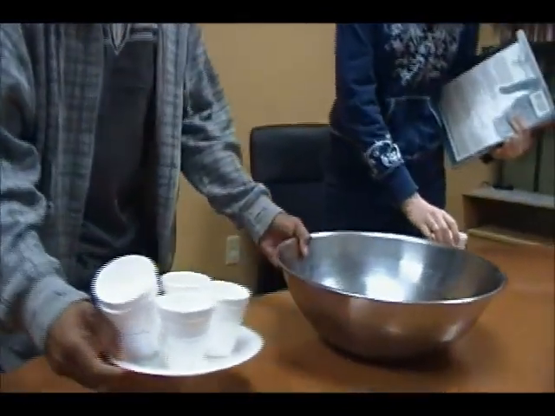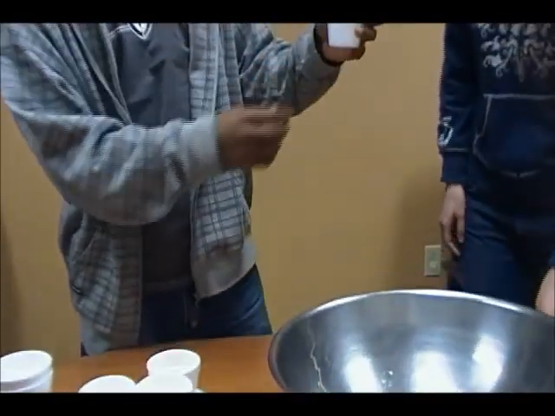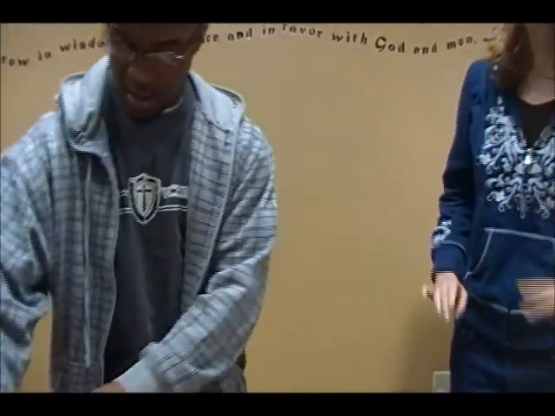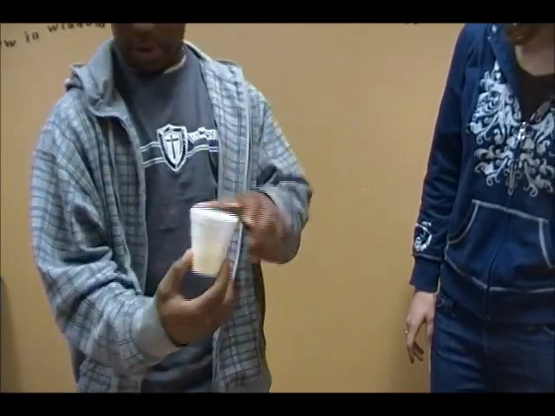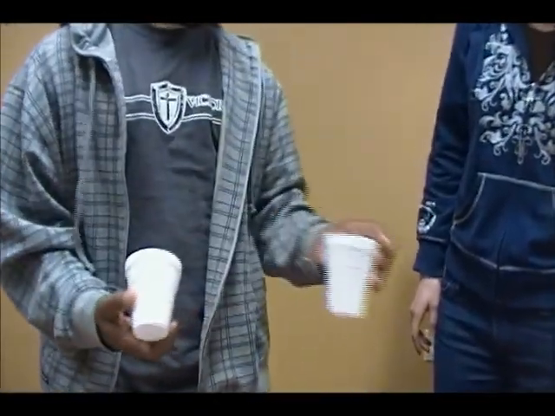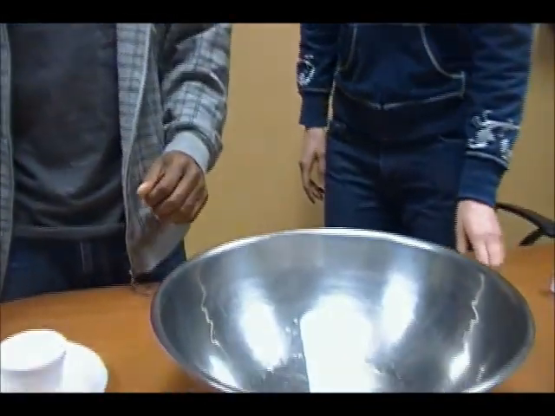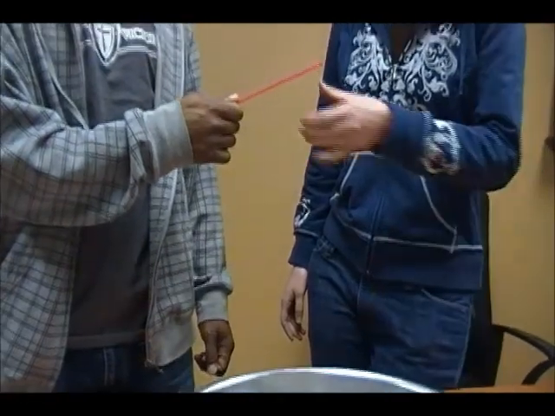Alright, so explain to me, what are we doing? Okay, so we have our cup of water, which is our polar molecule, and we have our cup of oil, which is our non-polar, and we have a cup with a hole. And then we have our comb, which is going to produce our electric charge. Can you comb your hair with it? Sure.